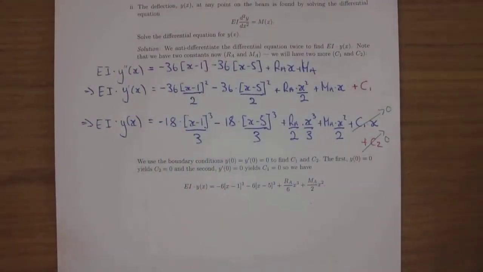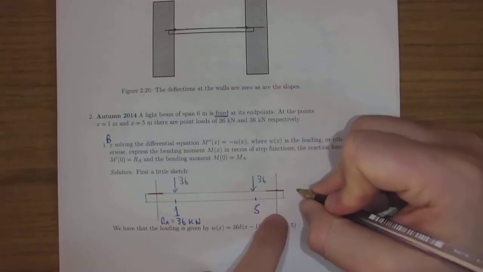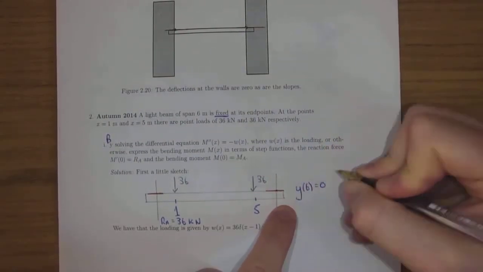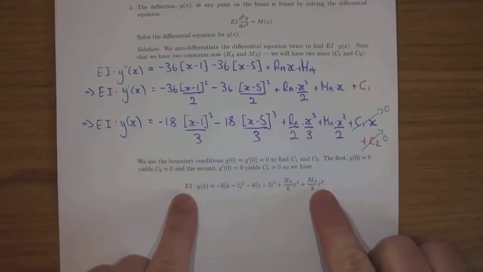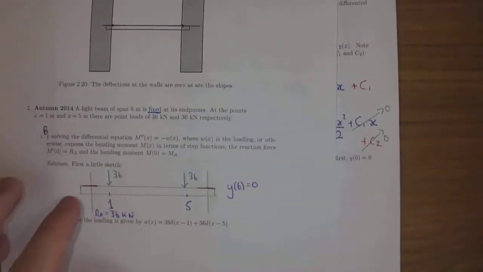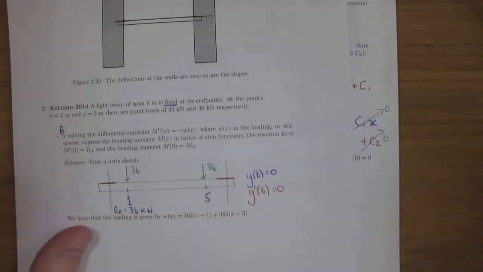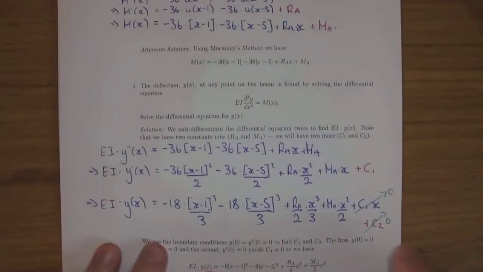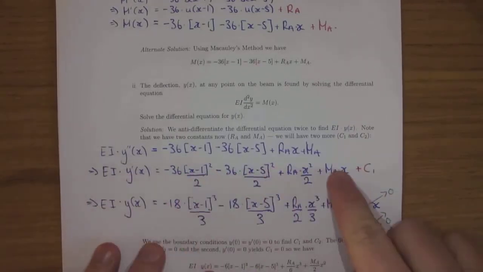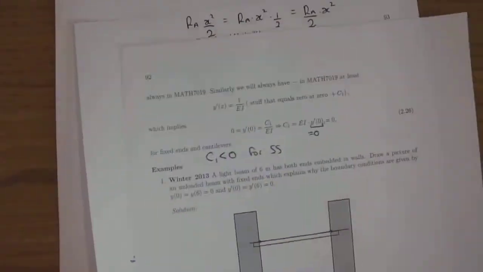So we're going to write two boundary conditions that give us two equations in RA and MA. The first one is that the deflection at 6 is equal to 0. So we're going to put x equal to 6 and get out 0. That will be an equation in RA and MA. We're also going to say that the slope at the end of the beam is equal to 0. We do have the slope, it is just back here. So if we sub in x equal to 0 into this, we get out 0. That will give us a second equation in RA and MA. And if we have two equations and two unknowns, we'll be able to find them.